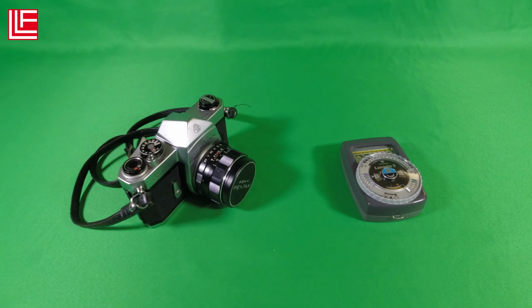usually on the speed dial on the camera, there are two values. There are T and B, which stand for time and bulb, and they are used to measure longer exposure, usually over 30 seconds.